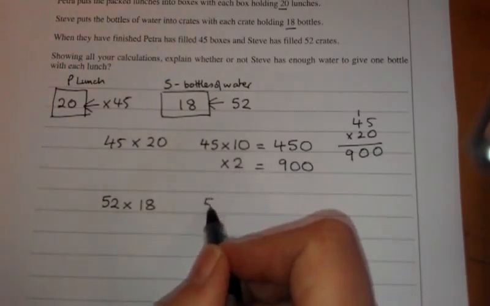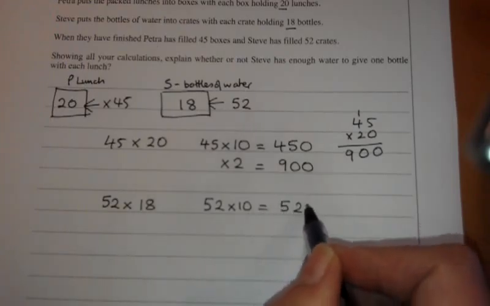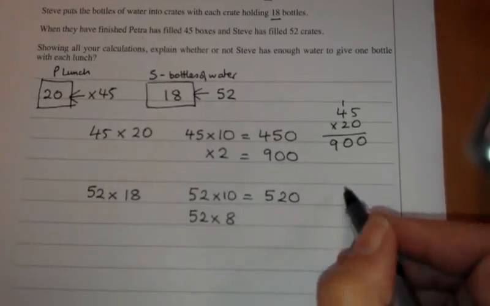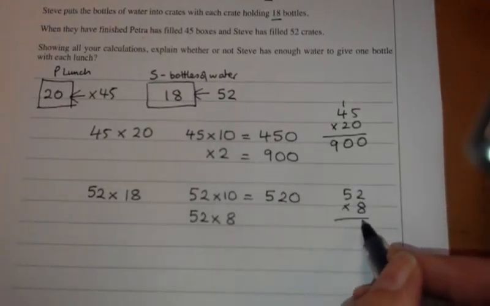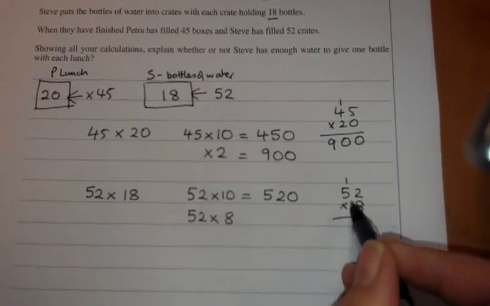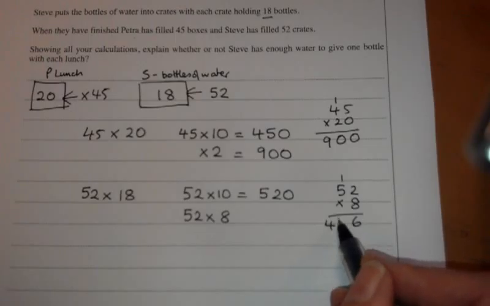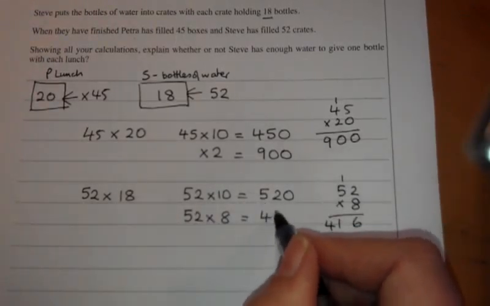So if we do 52 times 10, which is 520, and then we're going to do 52 times 8. Okay, 52 times 8 on the side. 8 2s are 16, 6 down, carry the 1 over. I like to put it over by the 10s where I'm going to add on. 8 5s are 40 and 1 make 41. So 52 times 8 is going to be 416.